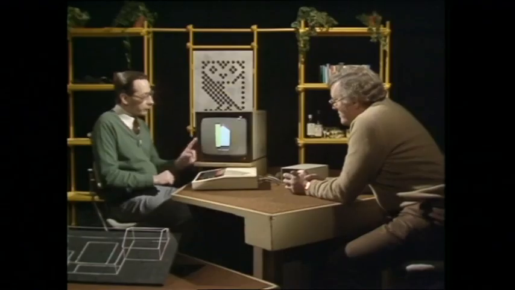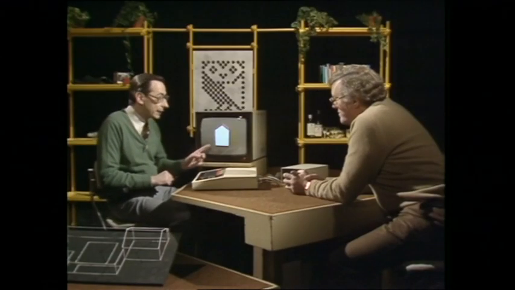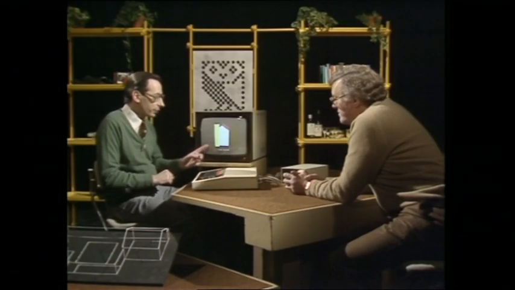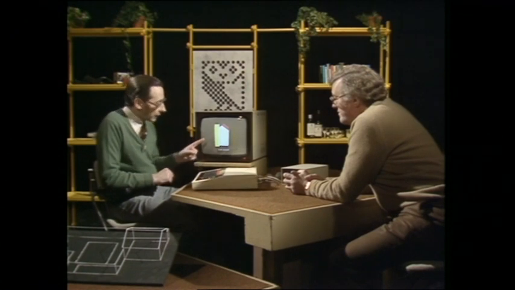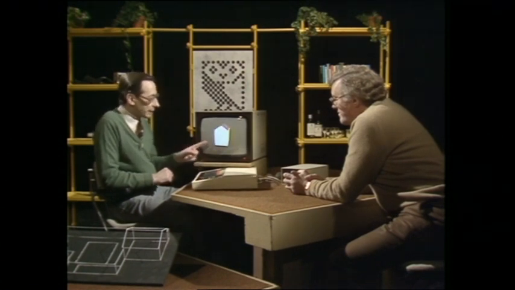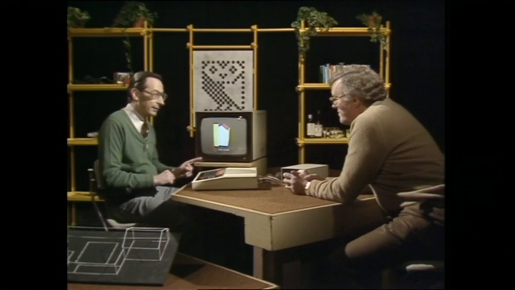Now, with this image, we can do something very much like we saw in Tron at the beginning of the programme. We can take a picture of each of these images, add them together, and we can make our own cartoon film.